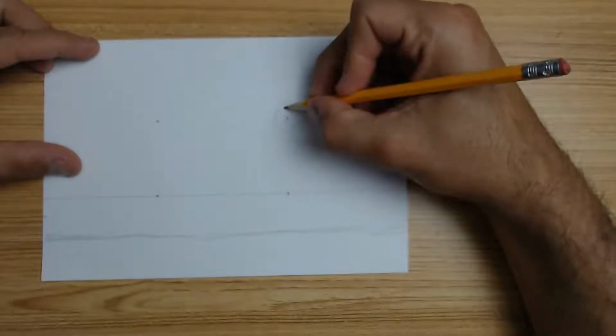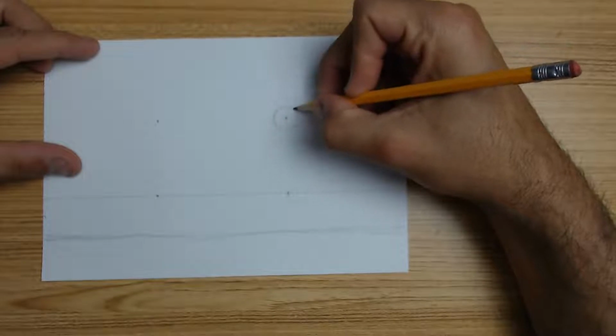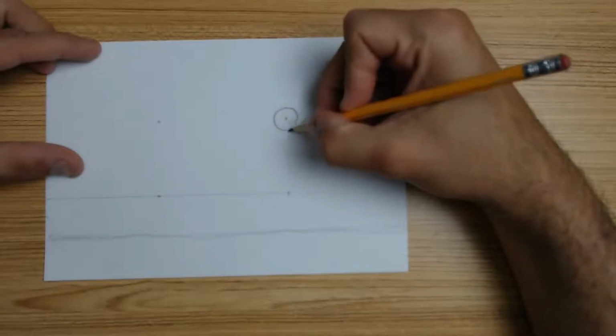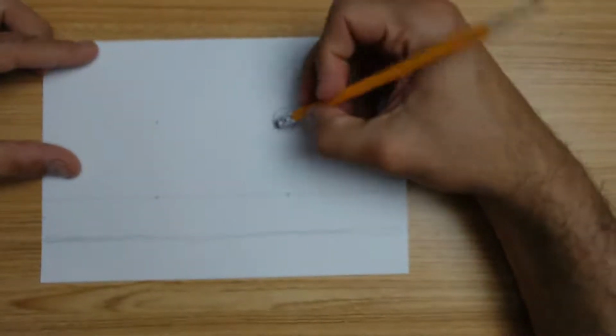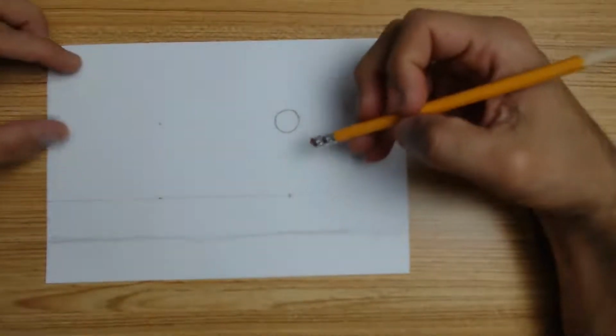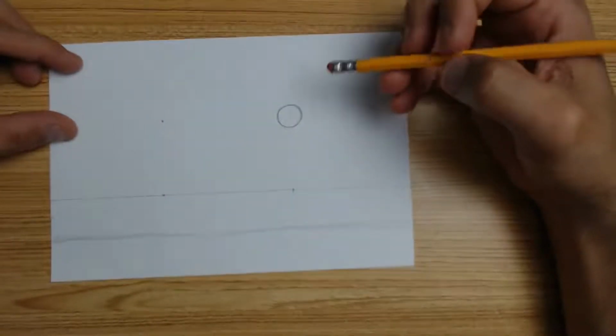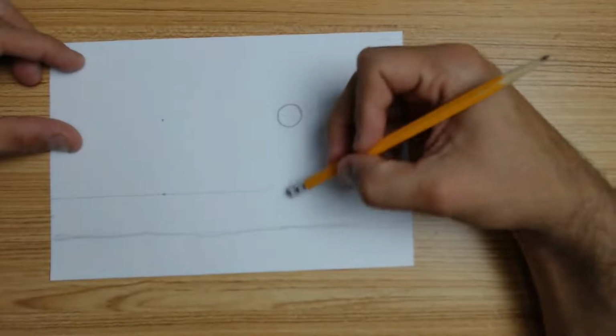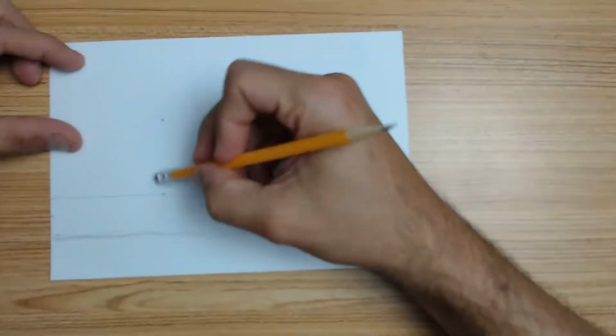I'm going to put right here the sun, right where this dot is. You see, it is where the sun is going to be. So I could erase the center, and the sun matches right there. I'm going to erase these dots a little just to help my vision. I know where they are.